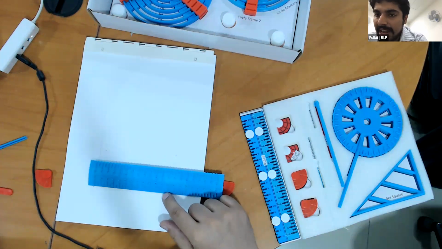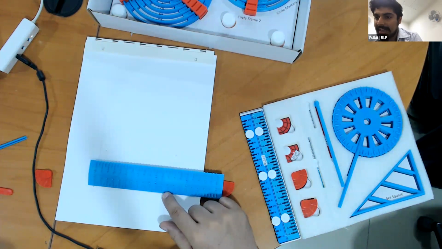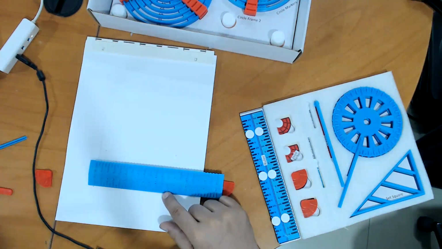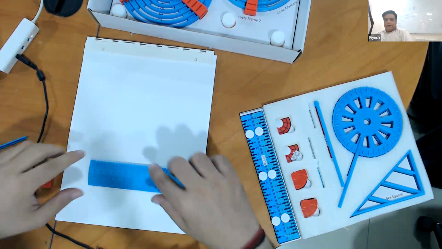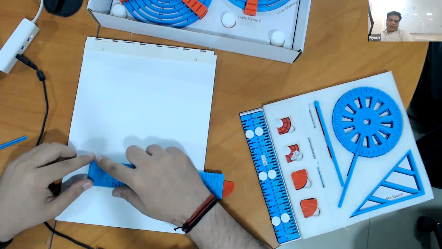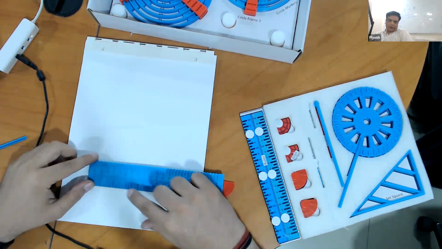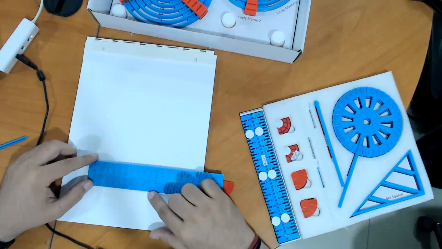And the same scale can be used on the tactile diagram book that we gave, na? Measuring a line segment on any tactile diagram, the same scale can be used. So the scale, can you hear me? Yes, yes. So the scale is a little raised. On one side it is raised, on the plane side it is tapered, and it is very close to the flat surface.